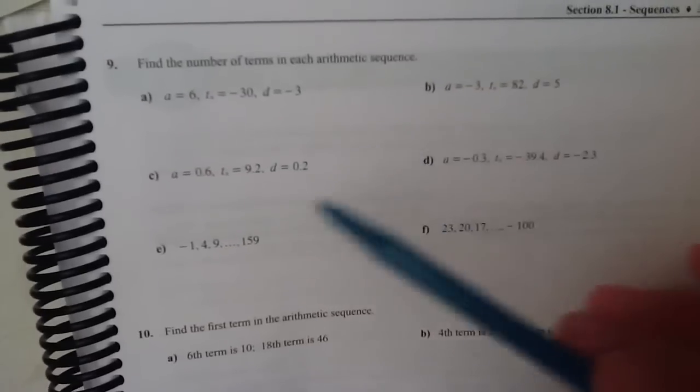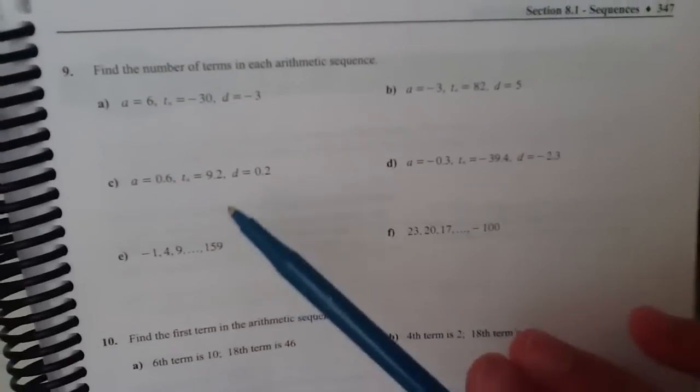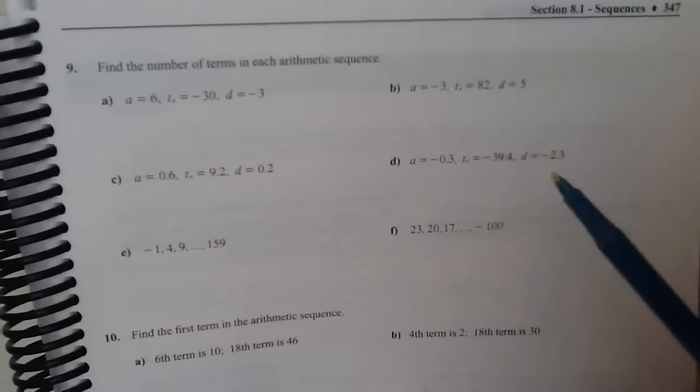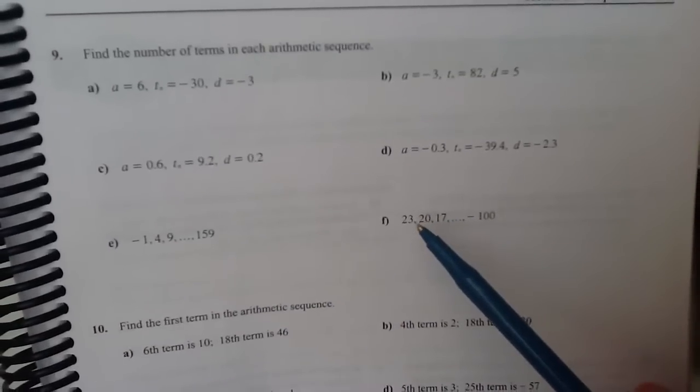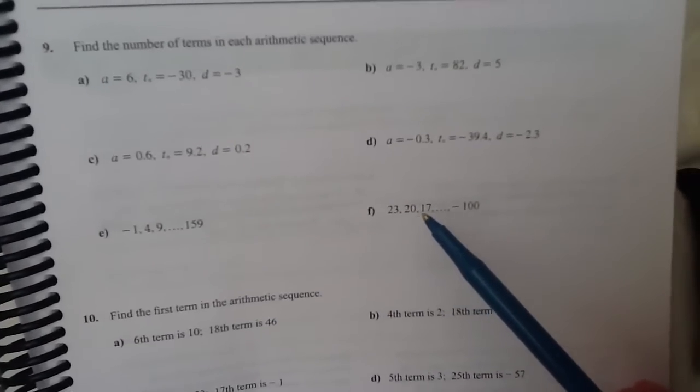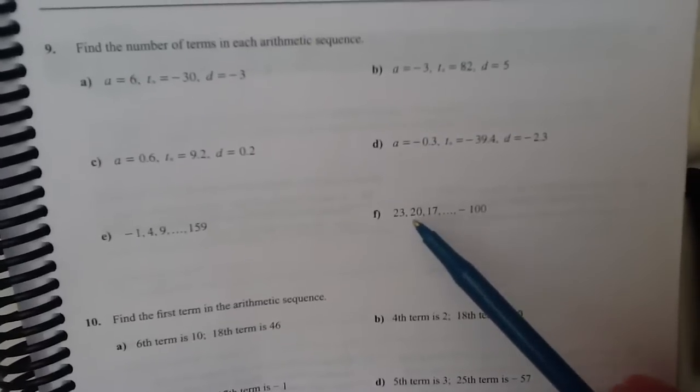Let's look at, well, the first 4 of them are all like that. You just plug in the values for the variables. It gets more complicated because they use decimals, but it's the same logic. In these two here, they're giving you the sequence. They're not telling you which one is which variable, but you can look at it and recognize it. I'll show you f here.